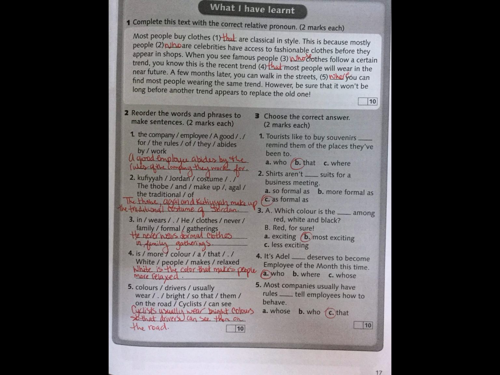Number 4, it's Adil who deserves to become Employee of the Month this time. Why did we choose who? Because Adil is عاقل, and that's why we chose who. Number 5, most companies usually have rules that tell employees how to behave. Rules يعني قواعد, and that is غير عاقل, and that's why اخترنا that.